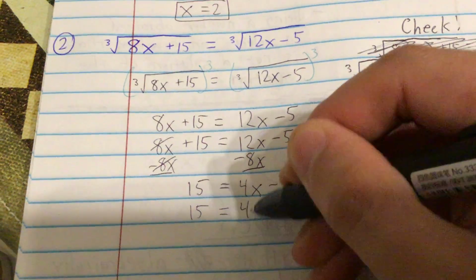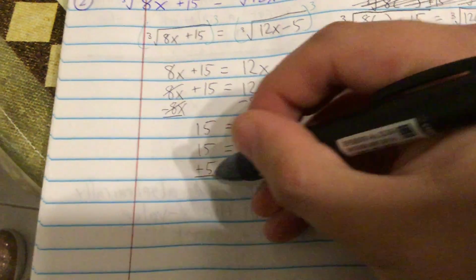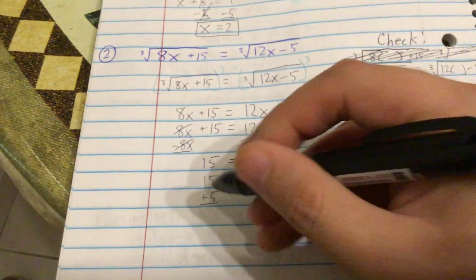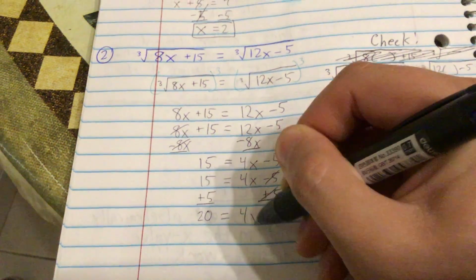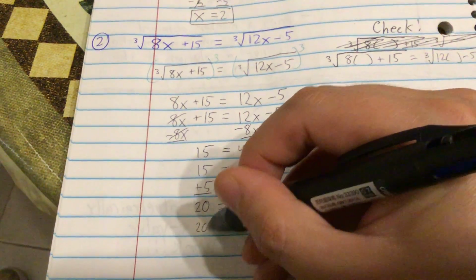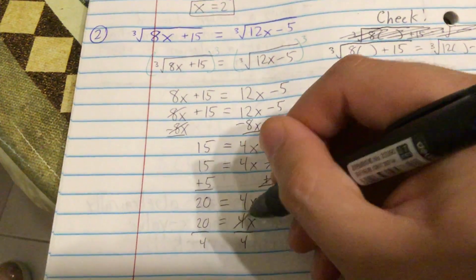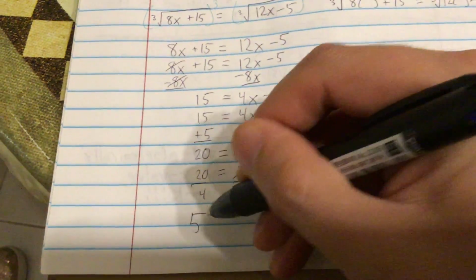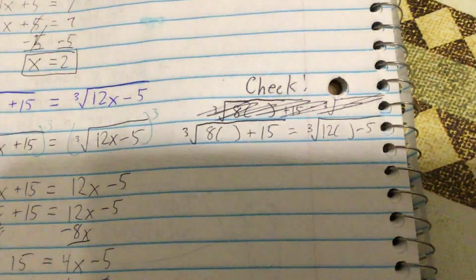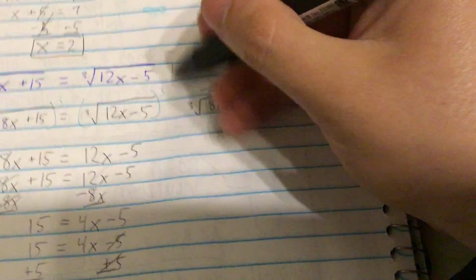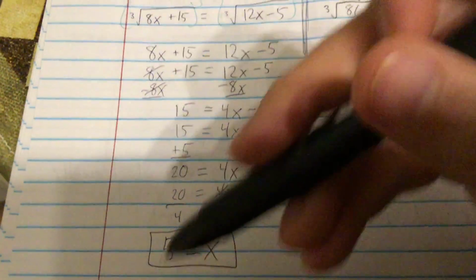And now how to solve for x. I'm going to add 5 on both sides of the equation. 15 plus 5 is 20. 20 is equal to 4x. And now I'm going to divide both sides of the equation by 4. So then 5 is equal to x. Well, let's take a look at the left and the right side. So I'm going to draw a little divider. So I'm going to check. What was my solution again? Oh yeah, x equals 5.